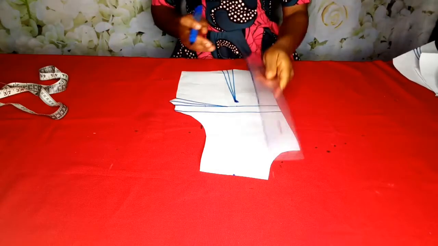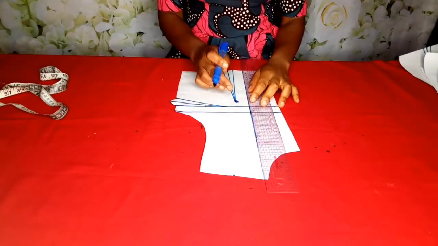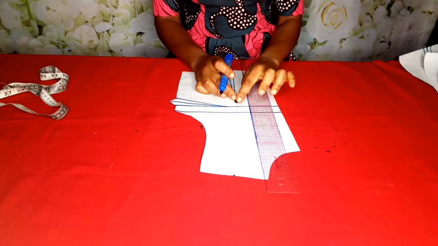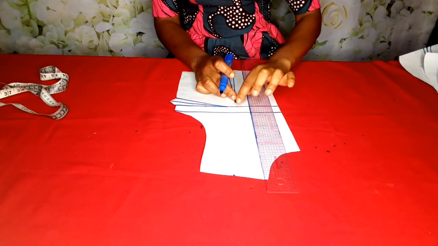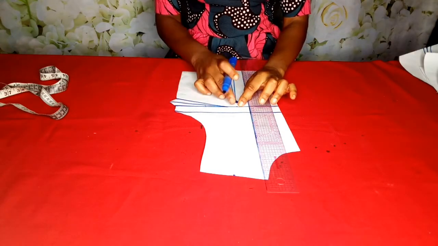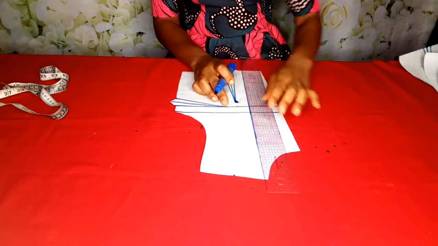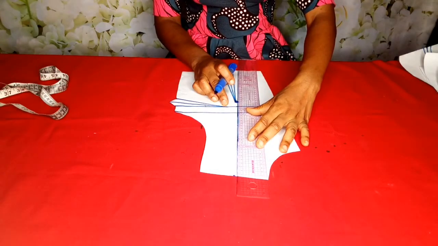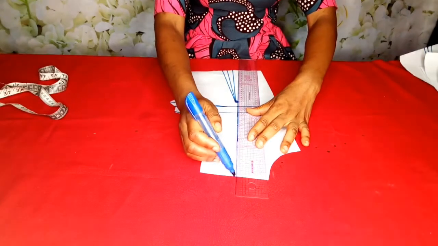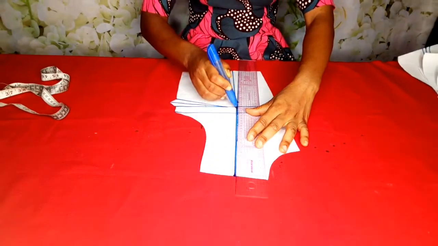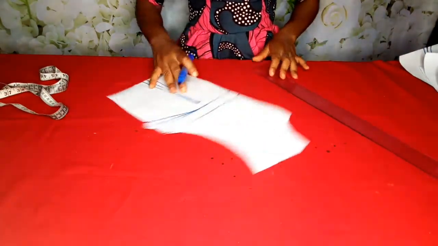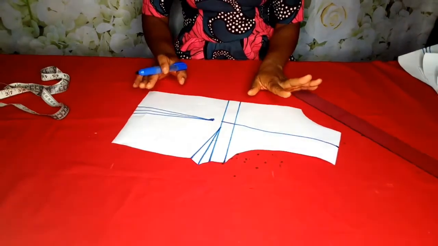Remember in the previous video how I drafted this, I came down 1 inch below my bust point, and for this bust dart I also came out by 1 inch. So I'm going to connect a straight line to this bust point. I hope you can see it. This is it.